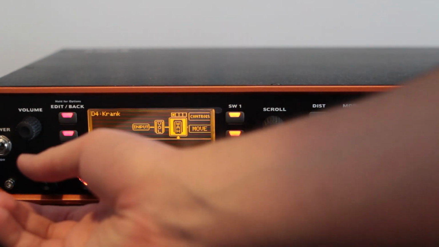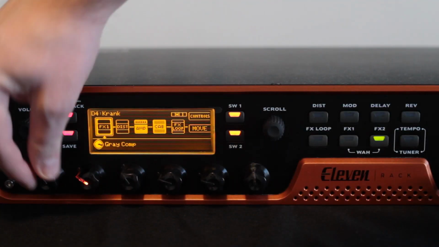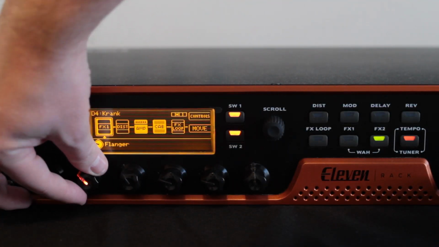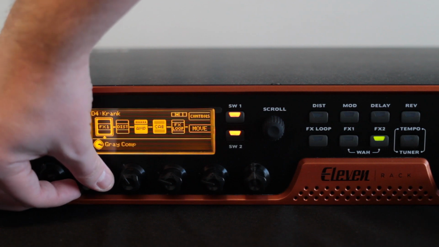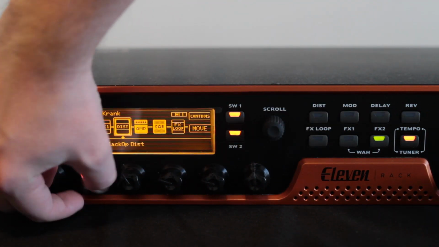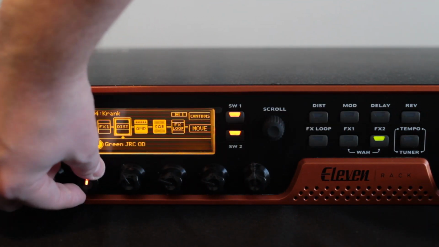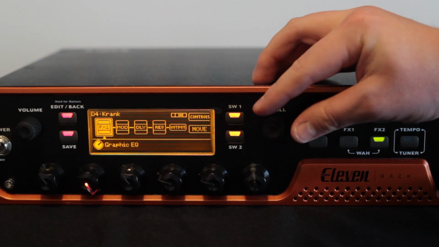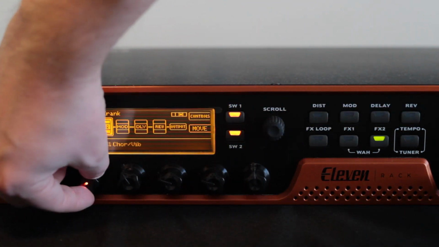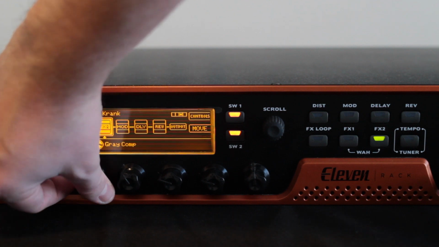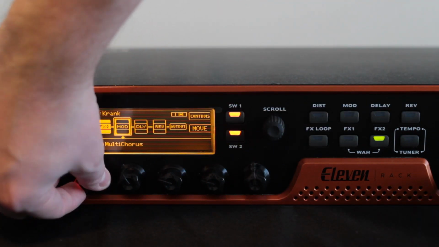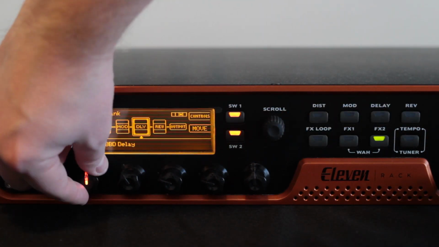The 11 rack has various effects starting with wah and volume pedals. The distortion includes fuzz, distortion, and overdrive. Modulation has a flanger, chorus/vibrato, vibe phaser, orange phaser, and roto speaker. There's a spring reverb and 11 rack stereo reverb that can be used with any of the rigs. There's also a few more pedals including delays, graphic equalizers, and compressors.